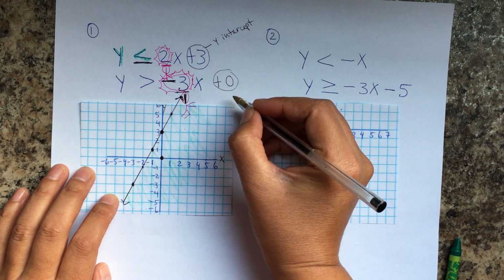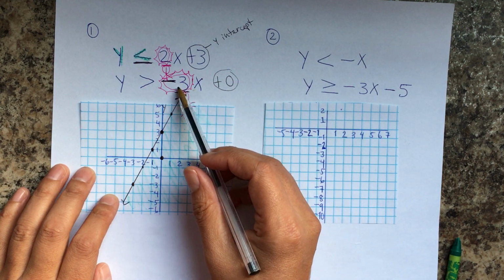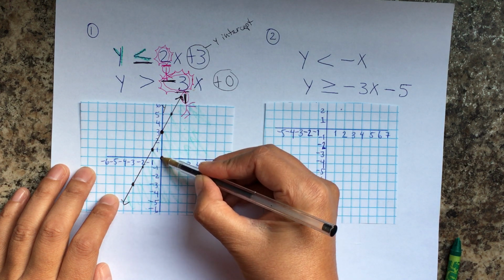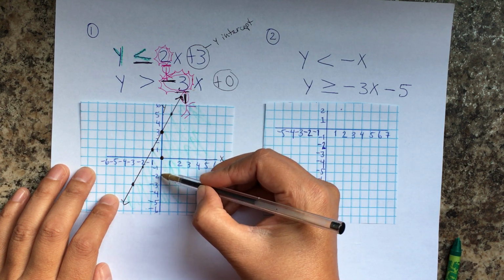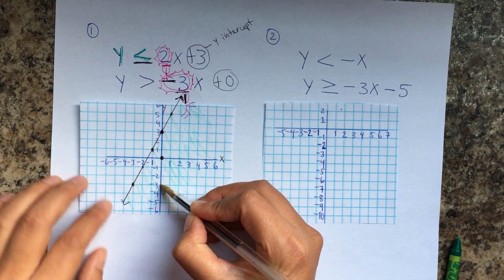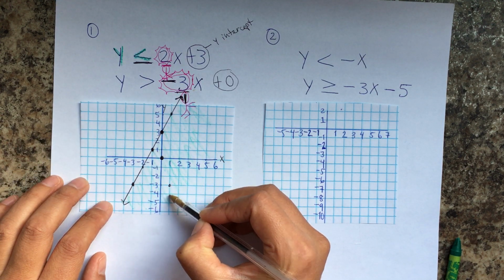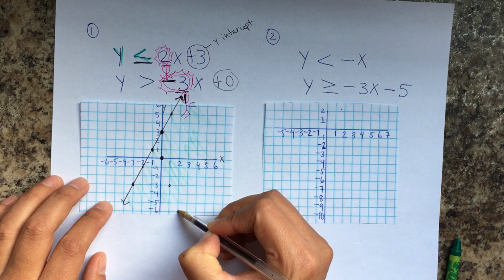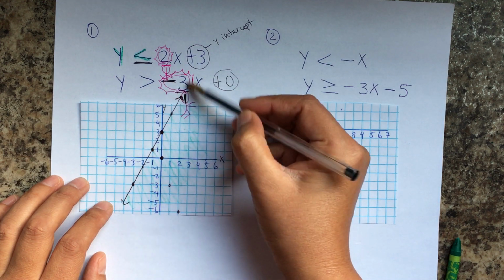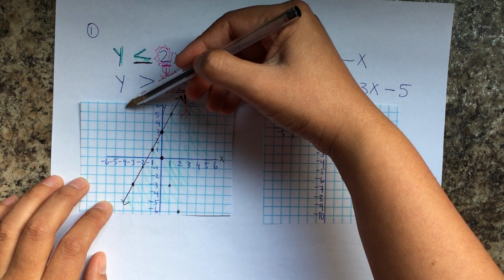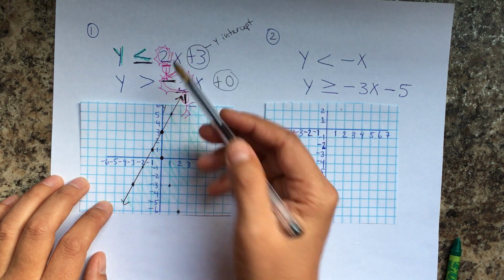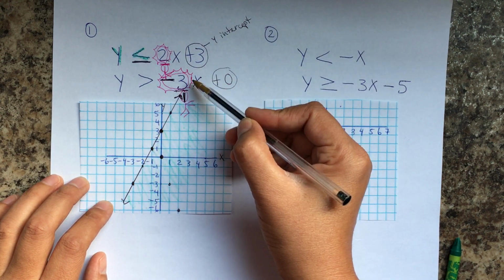Okay, so 0 means that you start at the origin. That's your initial point. And from that origin, you go down 3 spaces, so 1, 2, 3, and 1 to the right. 1, 2, 3, and 1 to the right. Notice how when the slope is negative, your line is negative. When the slope is positive, your line is positive.